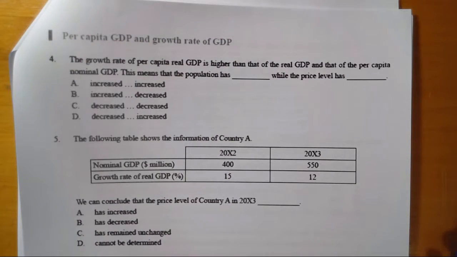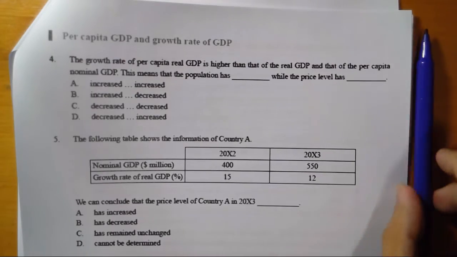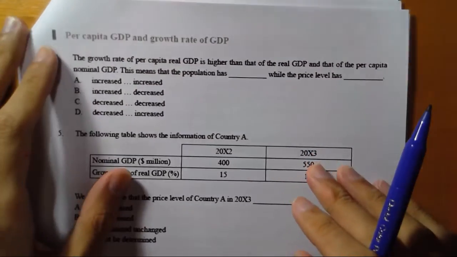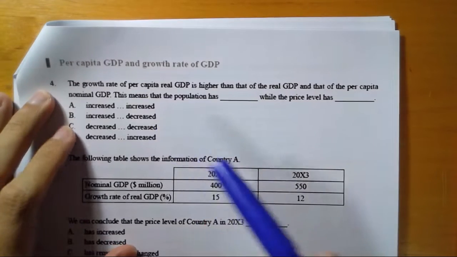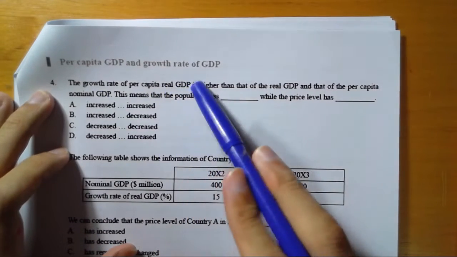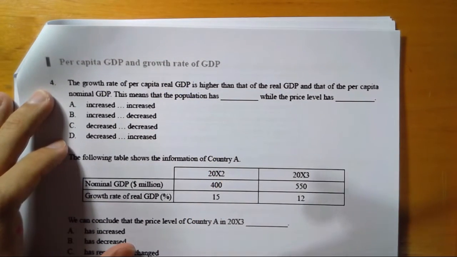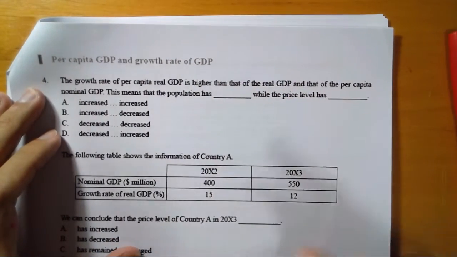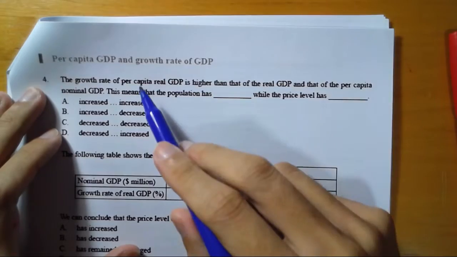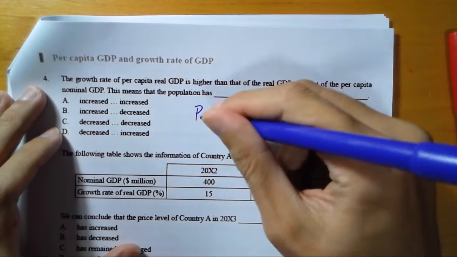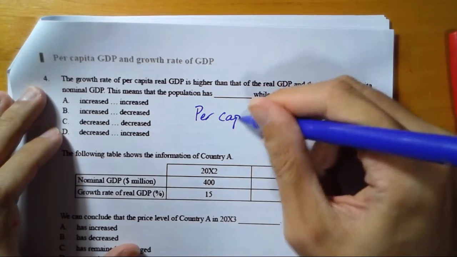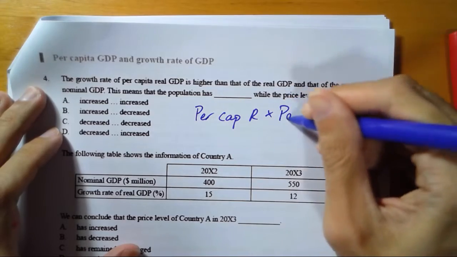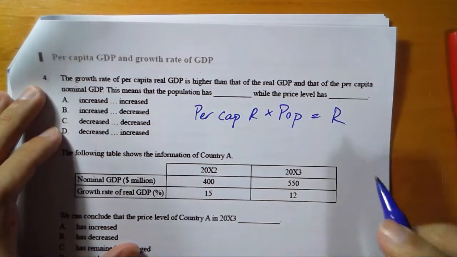Again, the following questions, you just keep on using the formula again and again and again. Here, it is given that the growth rate of per capita real GDP is higher than that of real GDP. Now, therefore, let's see. Okay, 係嘛？望一望啦。Per cap real times population equals to real. Right?